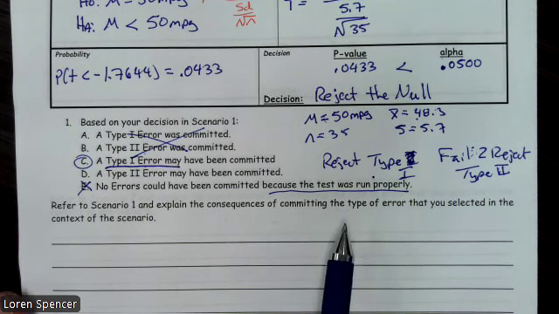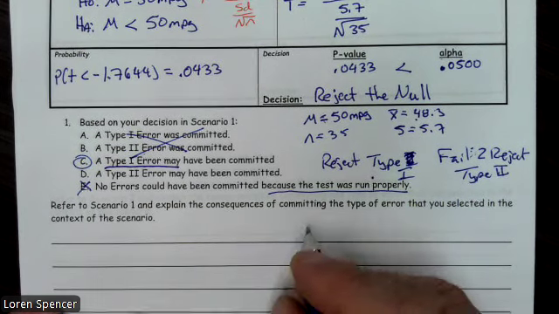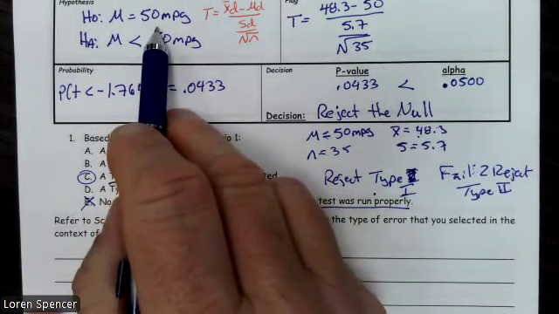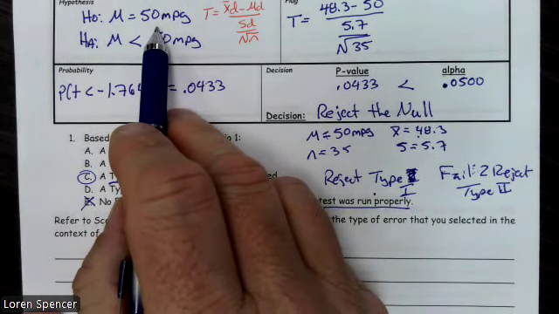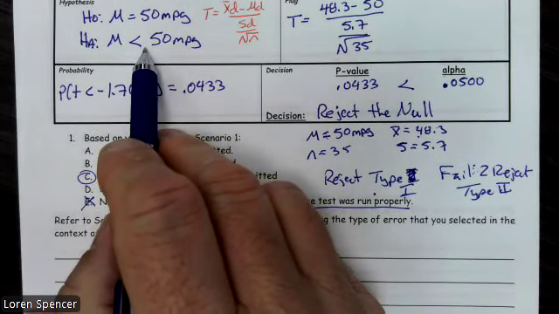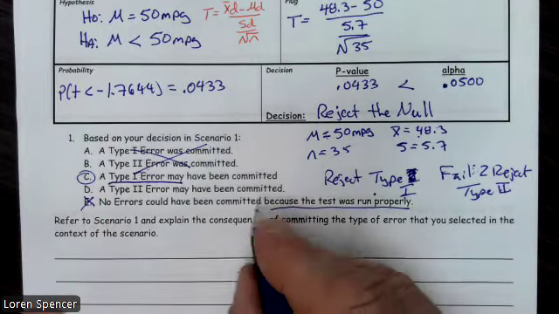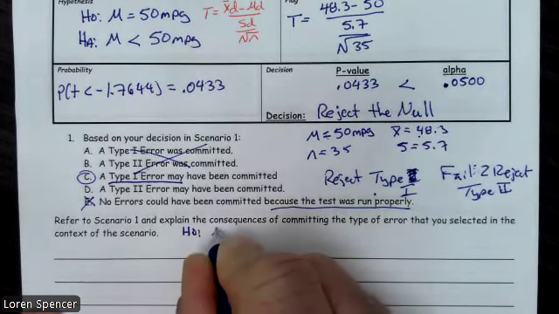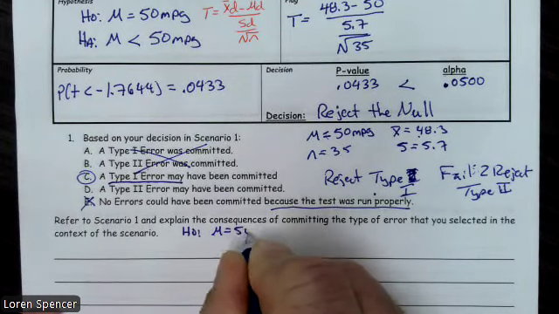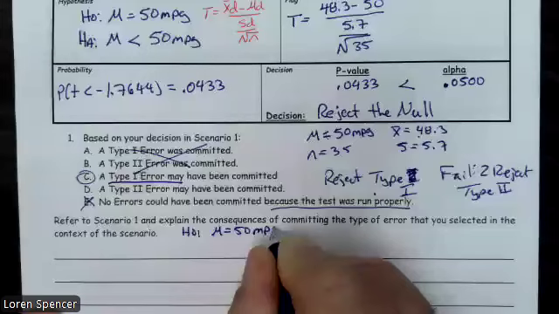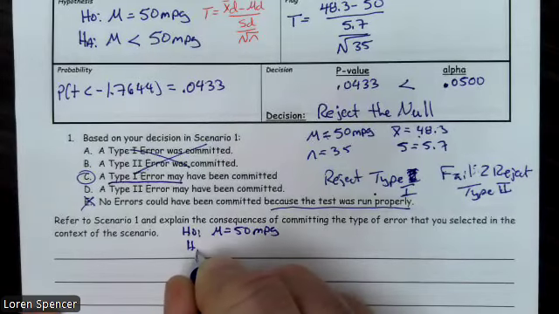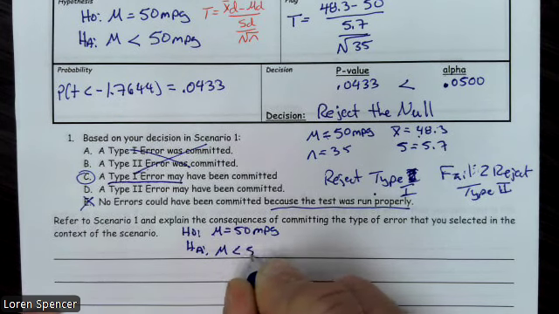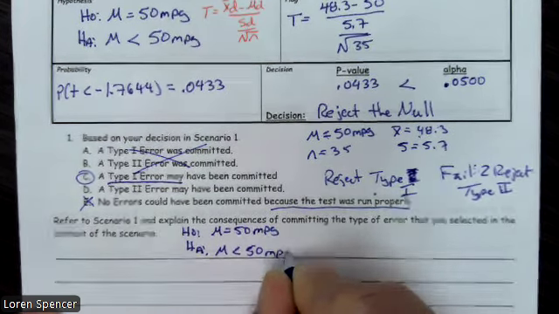So in this case, I'm going to go back to my null and alternative. My null was the company claimed that it was 50 miles per gallon, and we believe that it was less than that. So I'm going to write this down. H0: mu equals 50 miles per gallon. The alternative: mu is less than 50 miles per gallon.